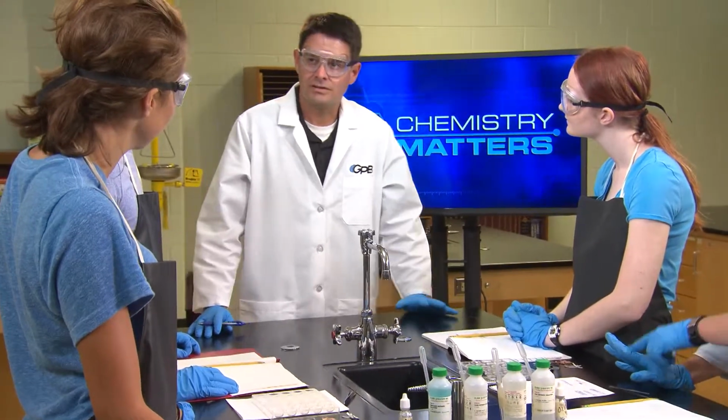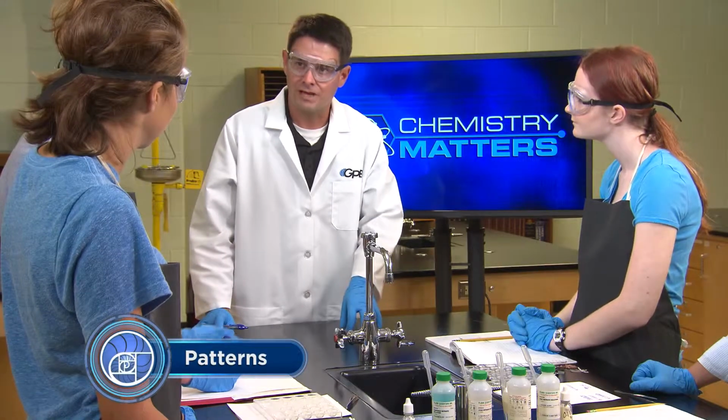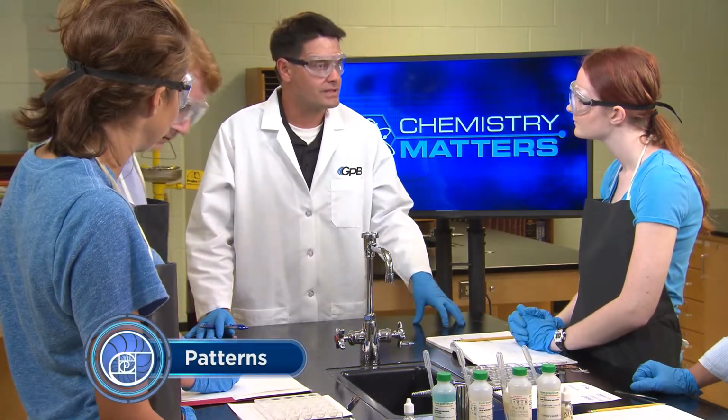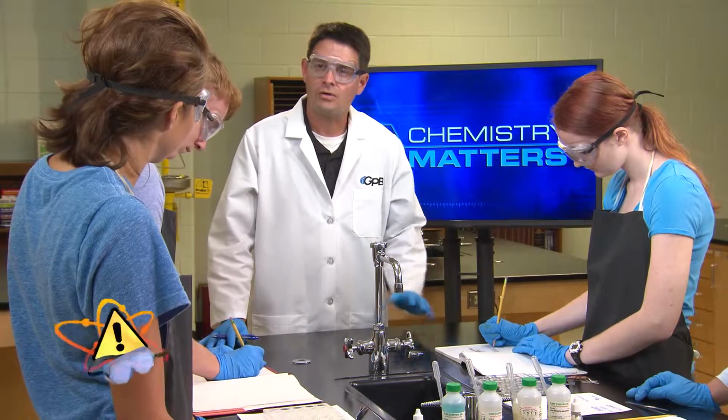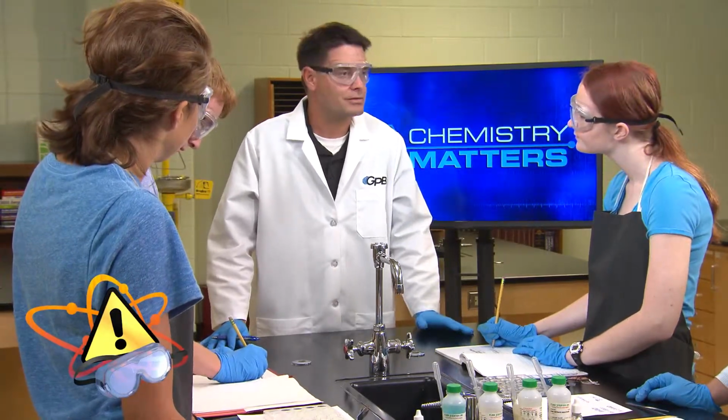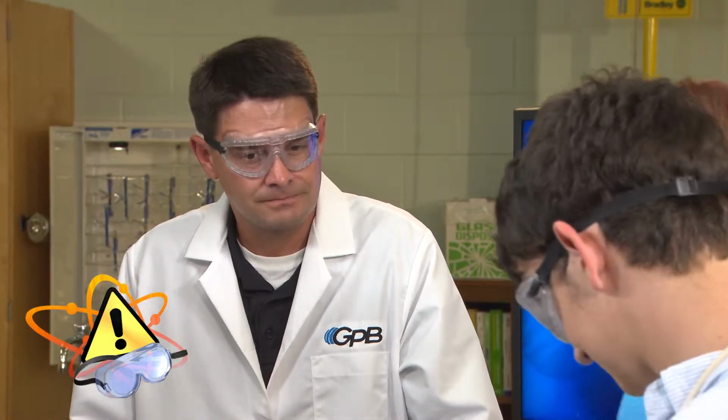So in this lab, what we're going to do is determine a pattern of what does and what doesn't react. And we'll do this by using several different metals along with their metal nitrate solutions. So your task is to mix each metal with each solution and make observations about which combinations react. Now be sure you plan an organized way to collect your data and make sure that you're always wearing your goggles, gloves, and aprons at all times. Let me know if you have any questions.